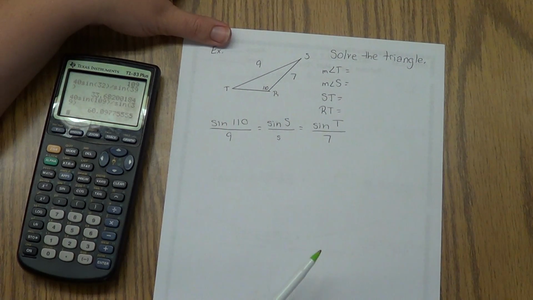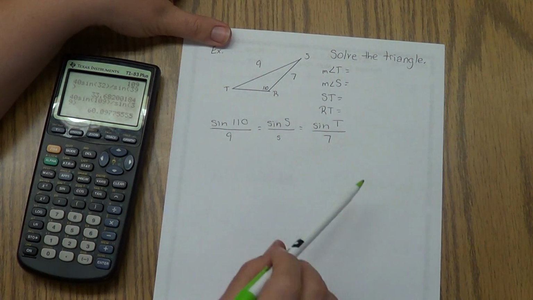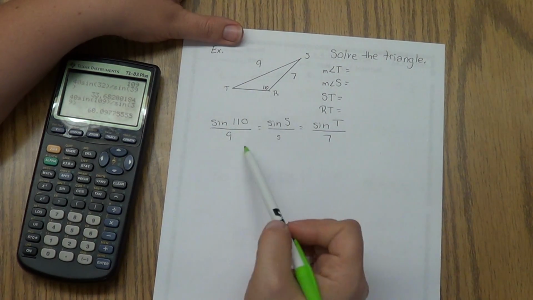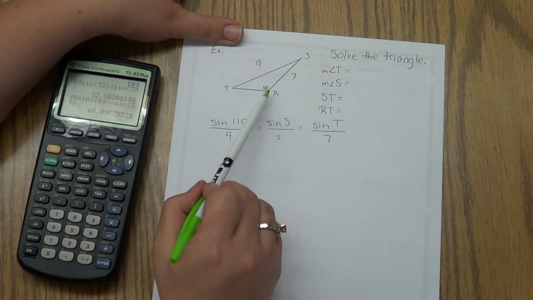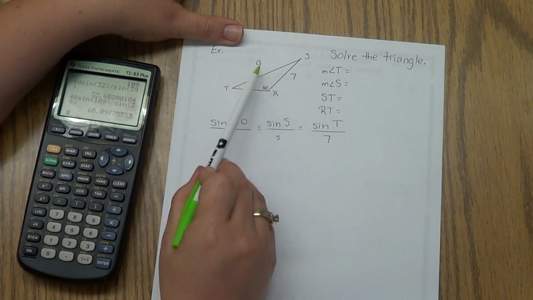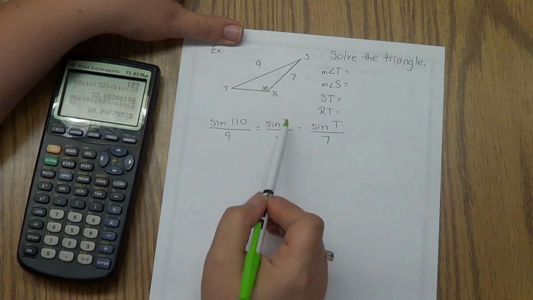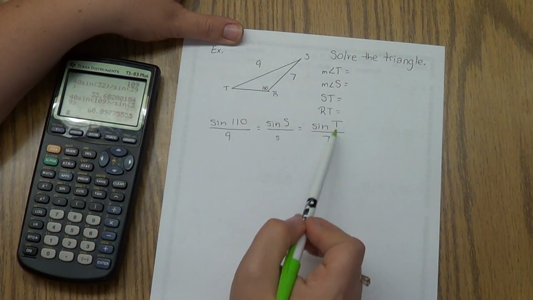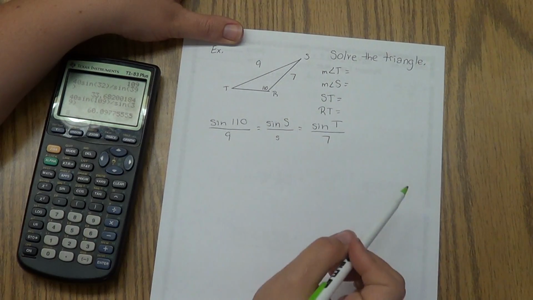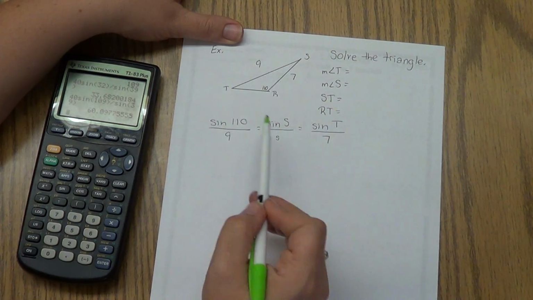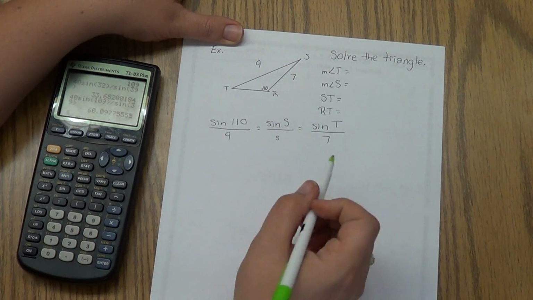So in this case, I wasn't given two angles, so I can't use my cheat quite yet. I'm going to go ahead and set up my proportions again. So sine of 110 over 9, because the 9's across from the 110. Sine of s over little s, I don't know either one of those. Sine of t over 7, because the 7's across from the t. So obviously this is a problem because I have two variables, so I can't do that one yet. So I'm going to go over here and do this one.